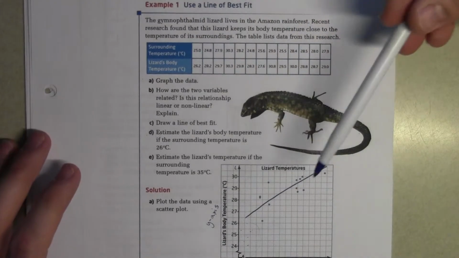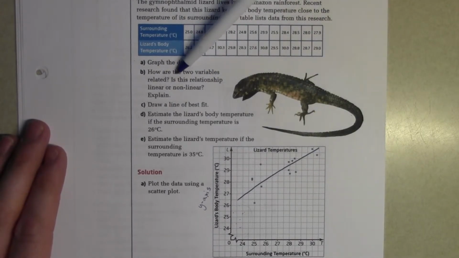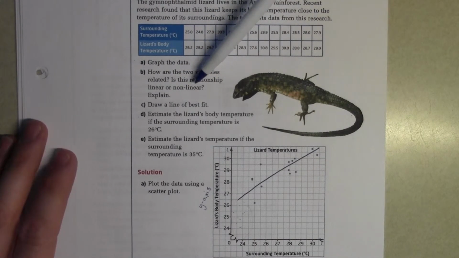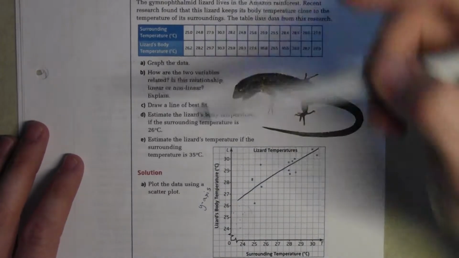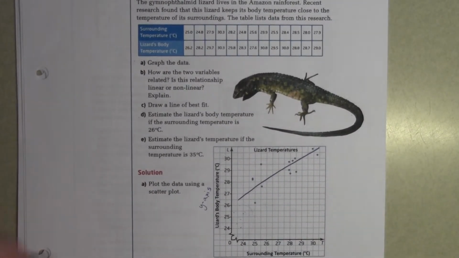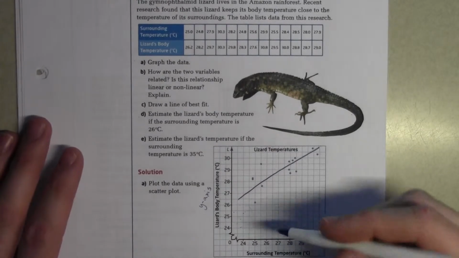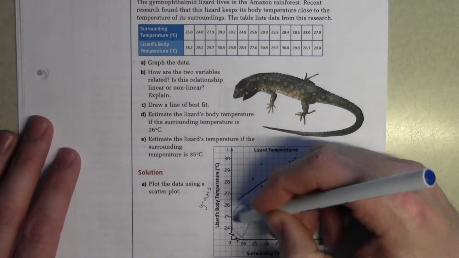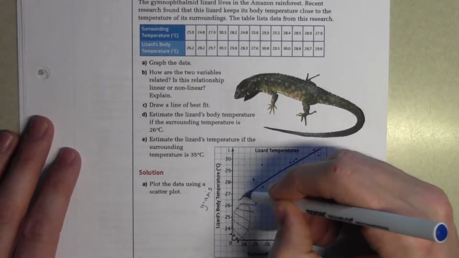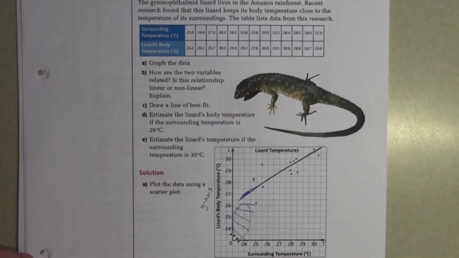Okay, it says graph the table. Here's our graph down here. How are two variables related? Is this relationship linear or nonlinear? I would say it's linear because there's my line of best fit. If it was a curve of best fit, it would be nonlinear. But again, there's no points down here, so I can't draw any line there. My line has to start somewhere up here and it goes straight through the data points.